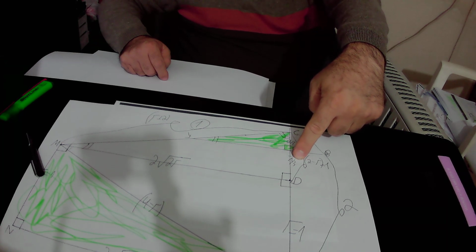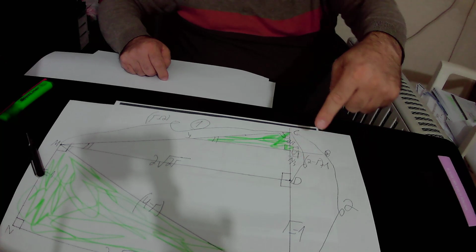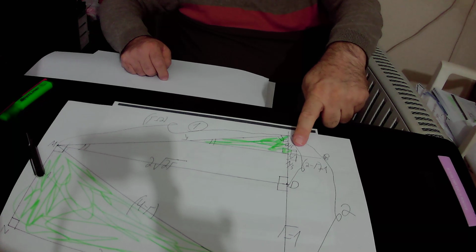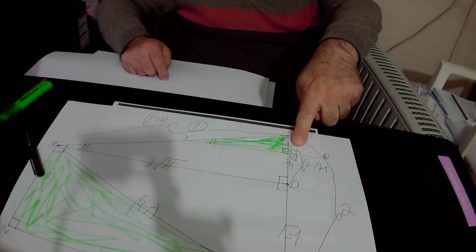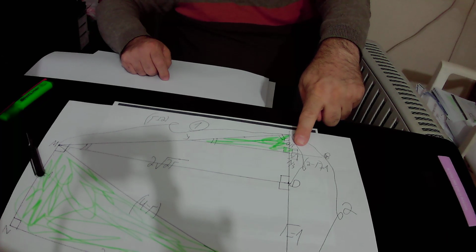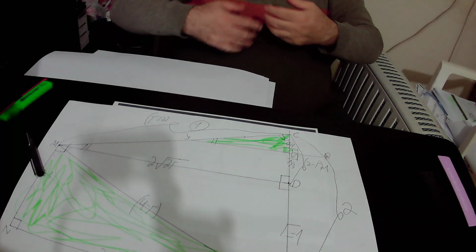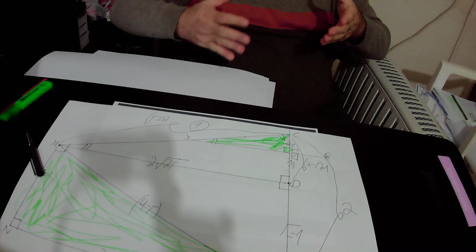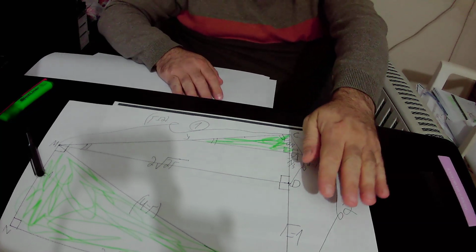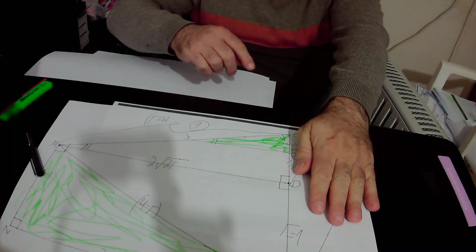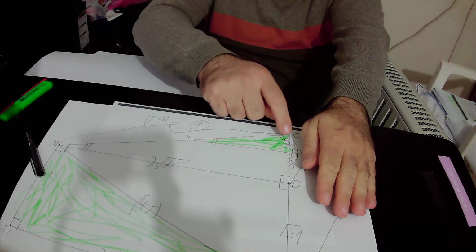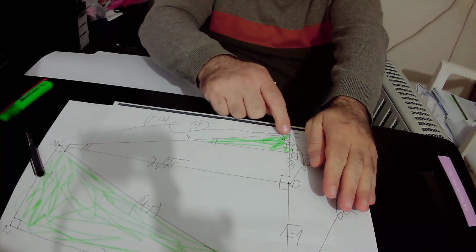We know that this angle, angle CEB, is a right angle. It equals 90 degrees. And we have the rule that the sum of the angles on one side of a straight line equals 180 degrees. So if we focus on this side of the straight line CO at point E, the sum of the angles must be equal to 180 degrees.